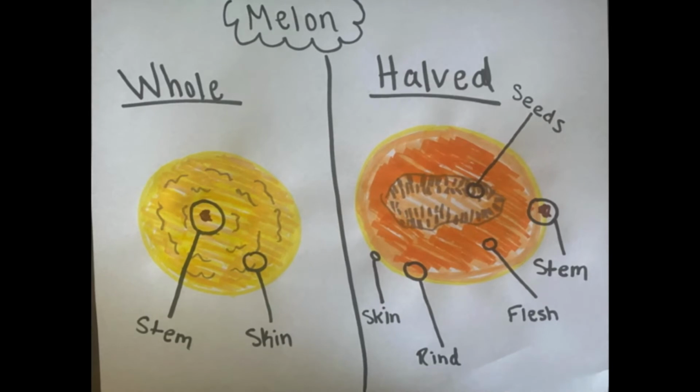Here's an example of the activity. I was looking at a melon, so I drew a whole and halved melon. I drew what I saw, and it's not perfect, and that's okay. I then labeled the parts of the melon. So for example, I drew the seeds and drew an arrow pointing to seeds. I did the same for stem, flesh, and all the other parts.